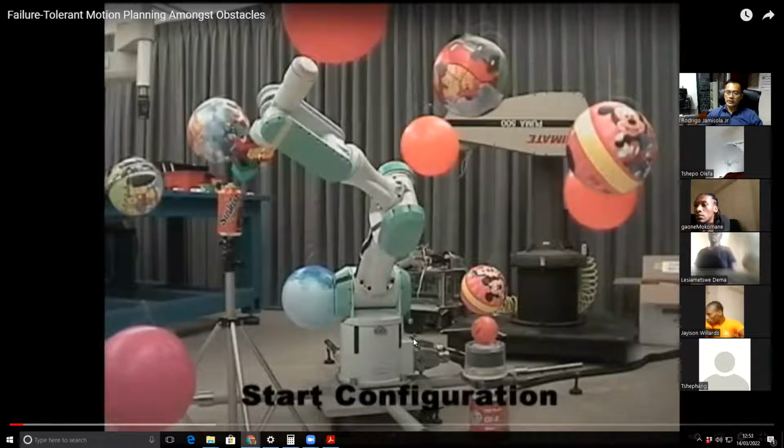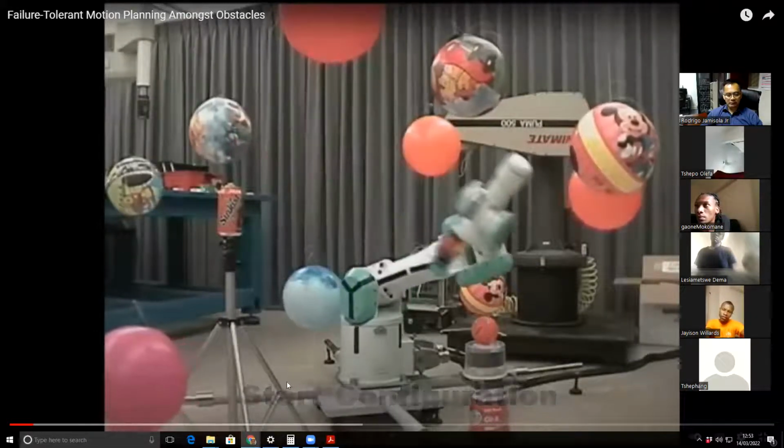The way I solve it is by going through the joint space, and there are some characteristics of motion planning in the joint space. We call it a failure tolerant surface. If that failure tolerant surface exists, it guarantees that the robot can successfully go from the start location to the goal location, despite all these obstacles and despite the joints failing.